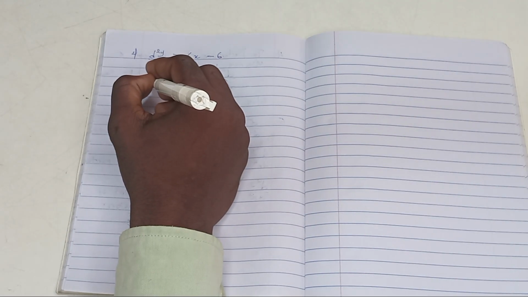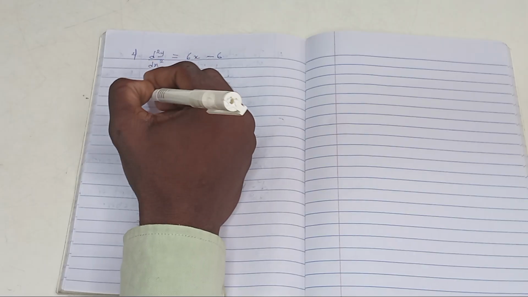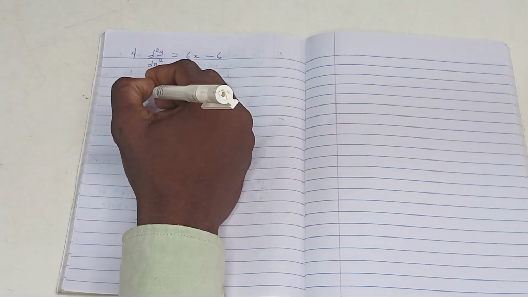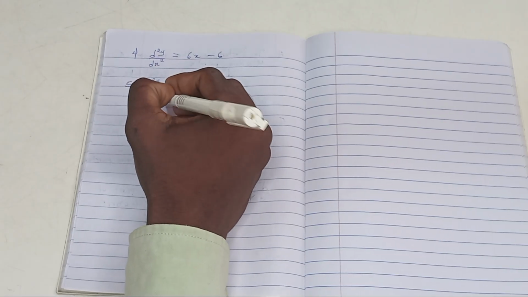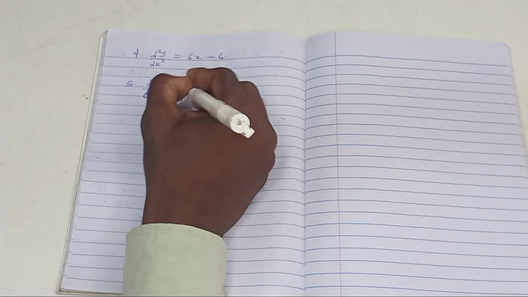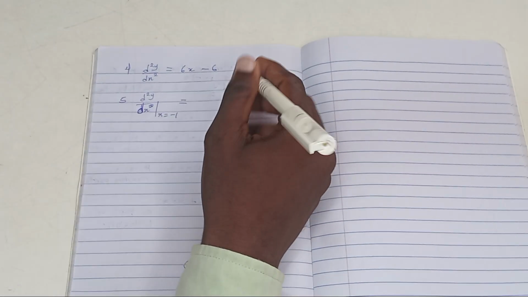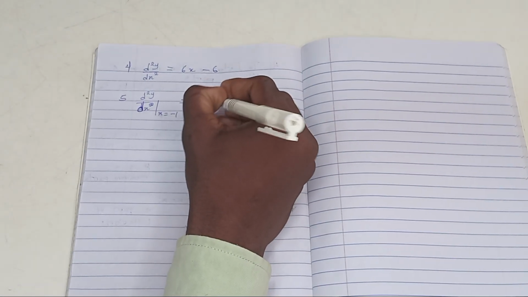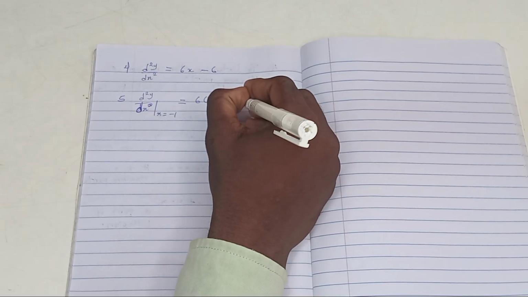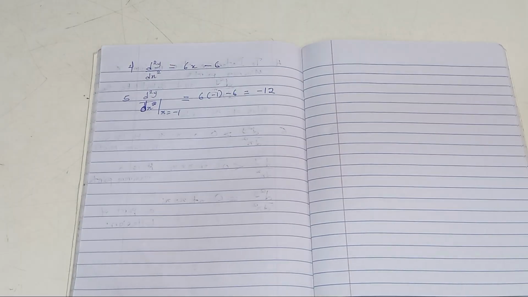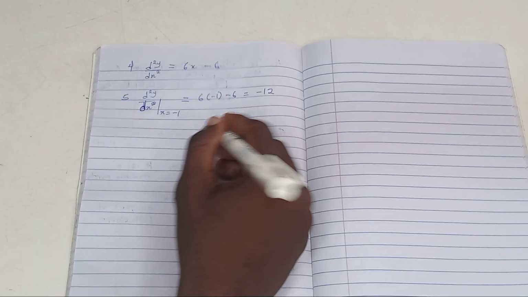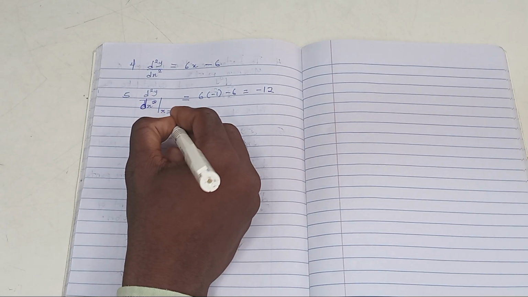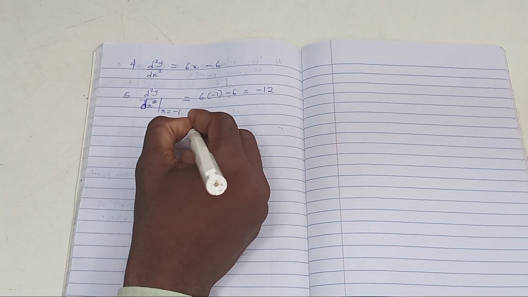So d²y/dx² at x = -1 will give us 6(-1) - 6, which gives us -12. So this means that d²y/dx² is less than 0.